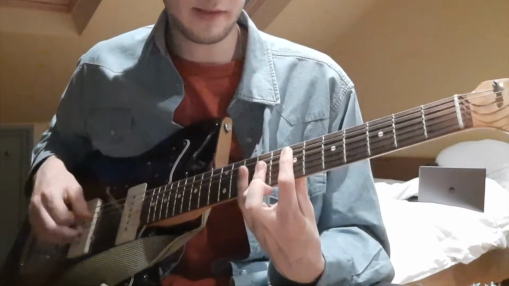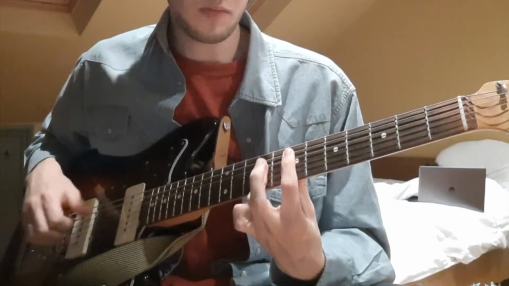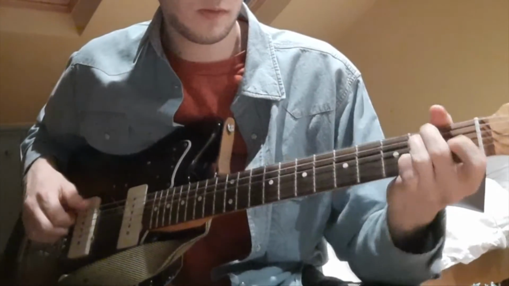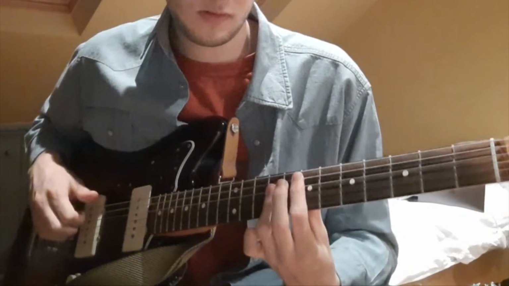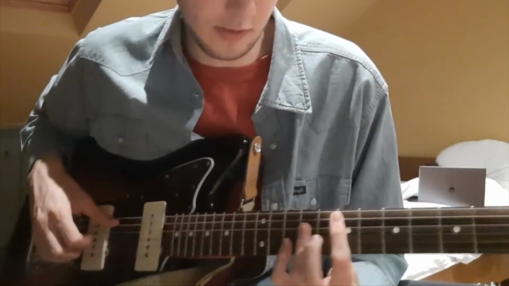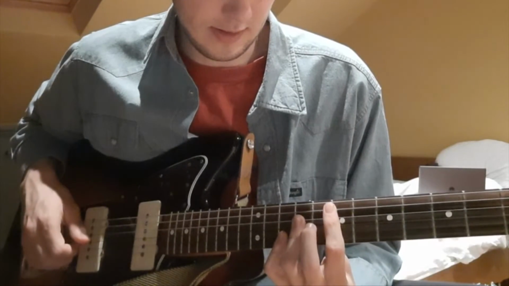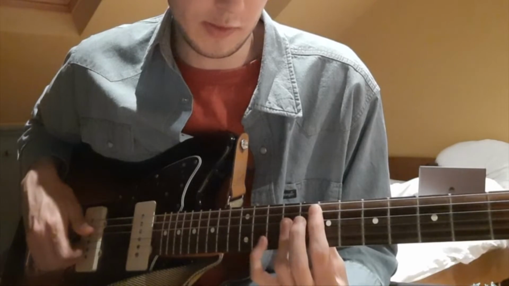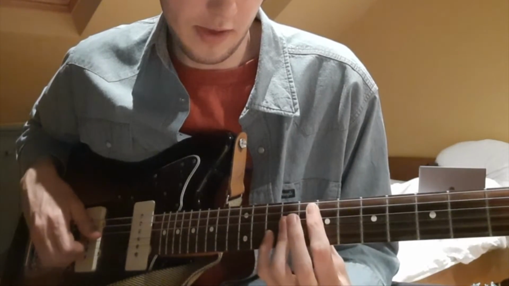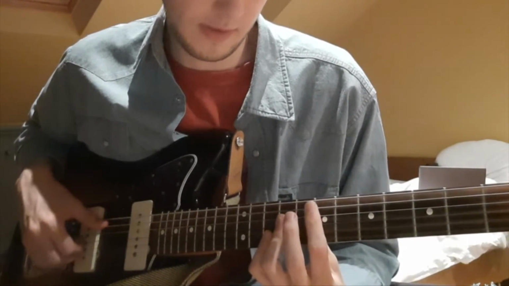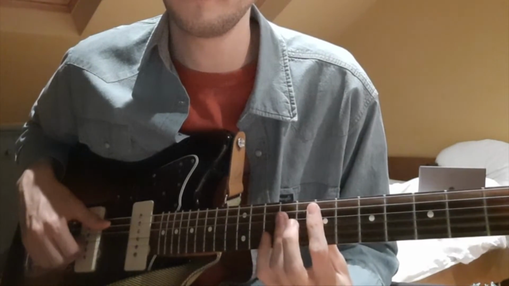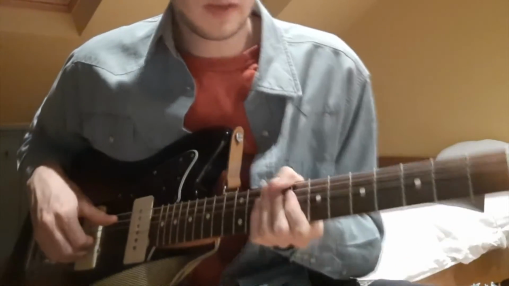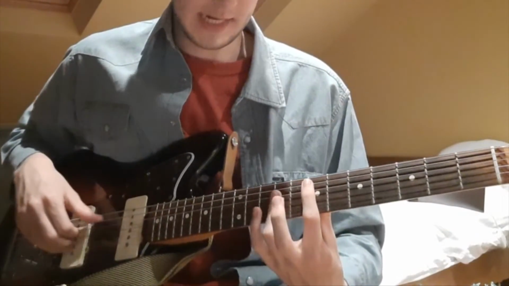So what's that? Well, that's just a normal A-shaped E chord, except with the pinky added on to give it a, what's that, sus4 sound. So a sus4 is when you replace the 3rd with the 4th. And the whole thing's getting slid down.